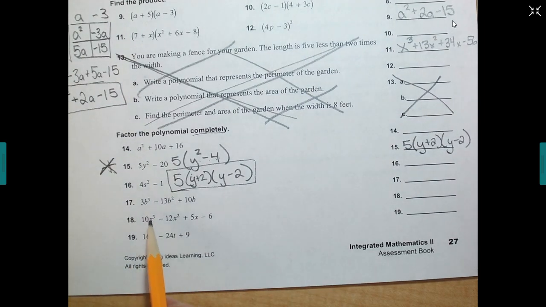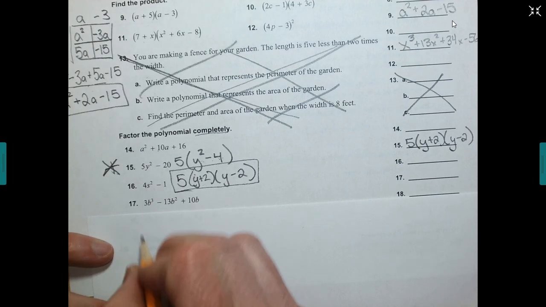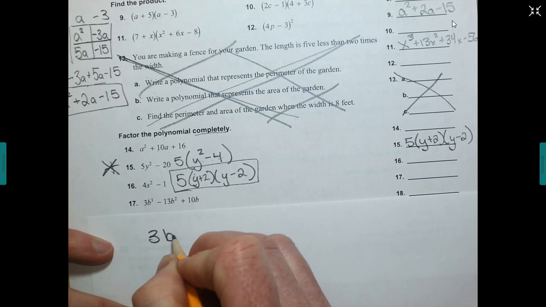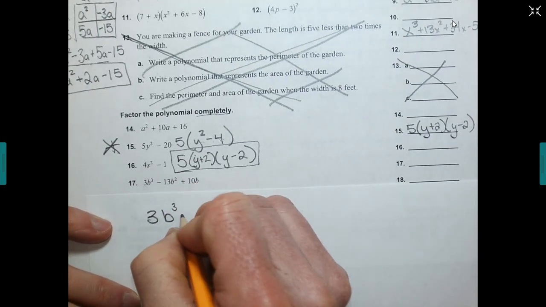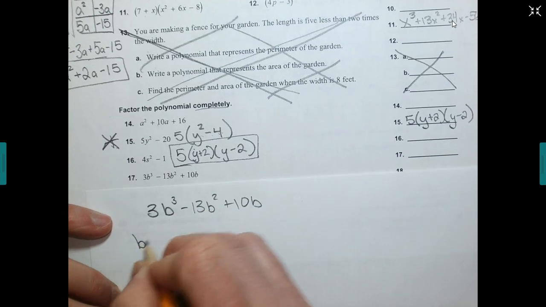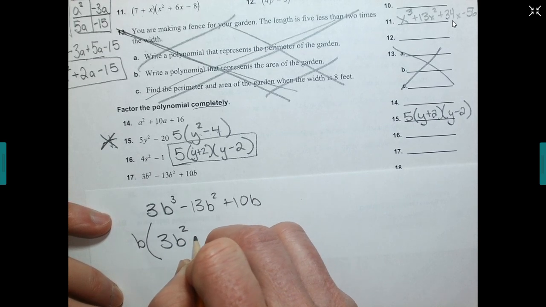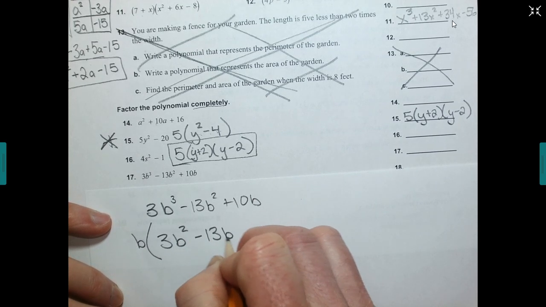Okay, 17. Oh gosh, these are lame. Okay, so there's nothing I can pull out of it. Oh yeah, I can pull out a b. So I have 3b to the third minus 13b squared plus 10b. Let's pull out a b. So I'm left with 3b squared minus 13b plus 10.